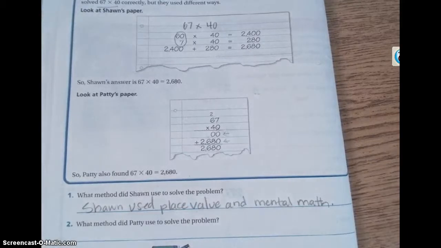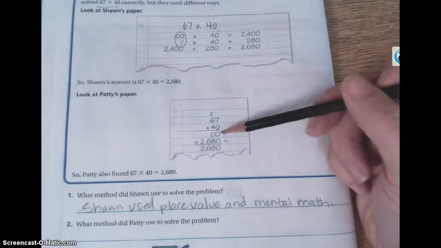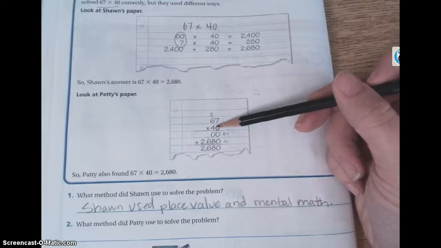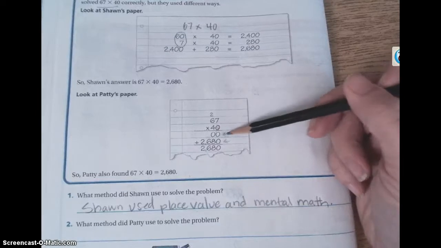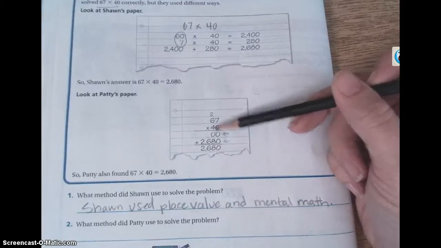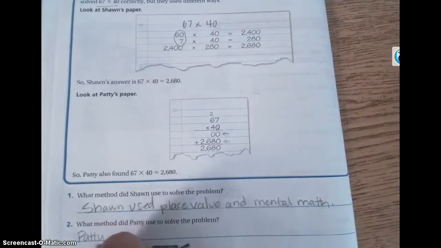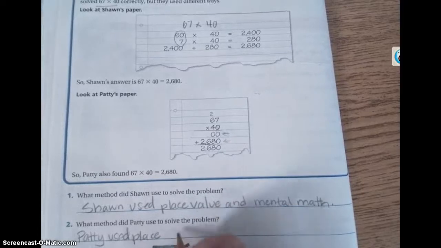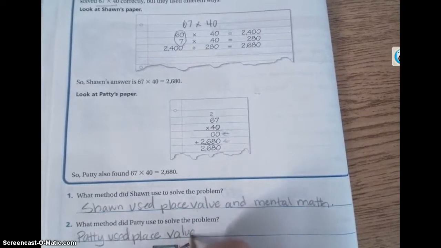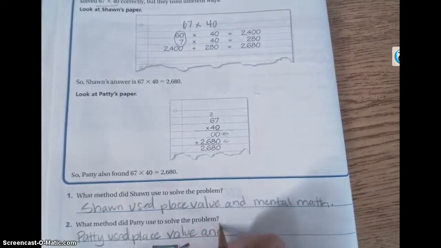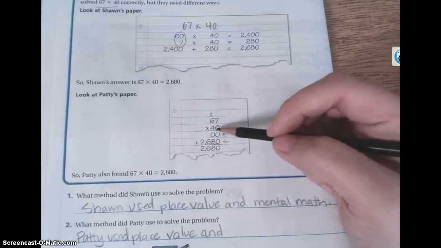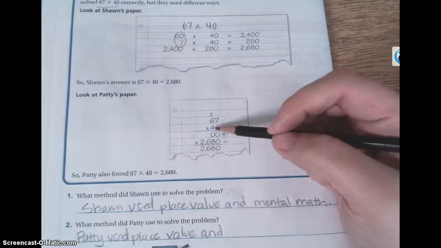What method did Patty use? Well, Patty used some place value too, because she had to recognize that she's multiplying by the ones for this first row, and then she multiplied by the tens for this second row. So we could say that Patty used place value, but instead of mental math, she did some regrouping here. You can see that on the work up here.